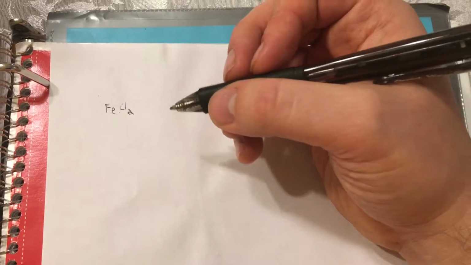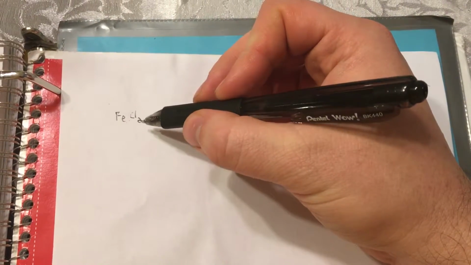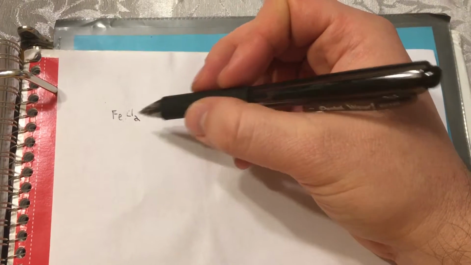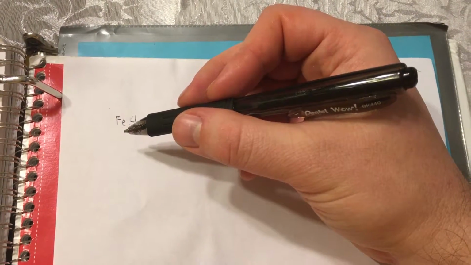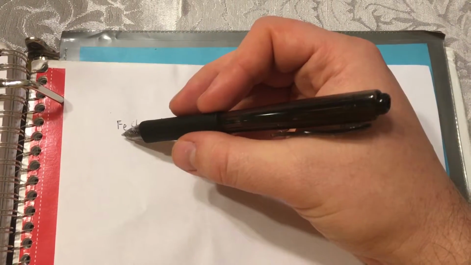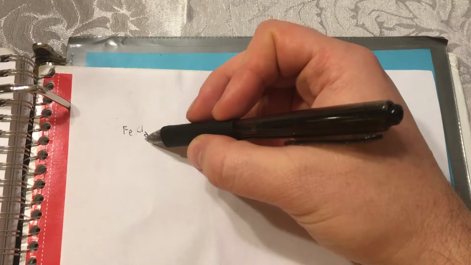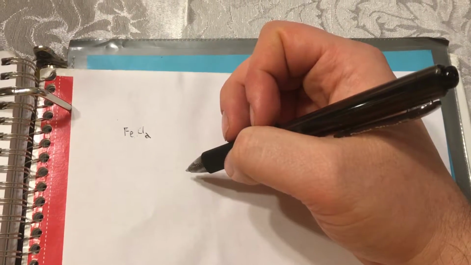So it's important to note that the only time that you'll use this is when you have a chemical formula and you need to find the name of that chemical formula, and that chemical formula contains a transition metal. So the only time that you'll use this is in a problem like this where you have the chemical formula and you need the name, and the chemical formula contains a transition metal.